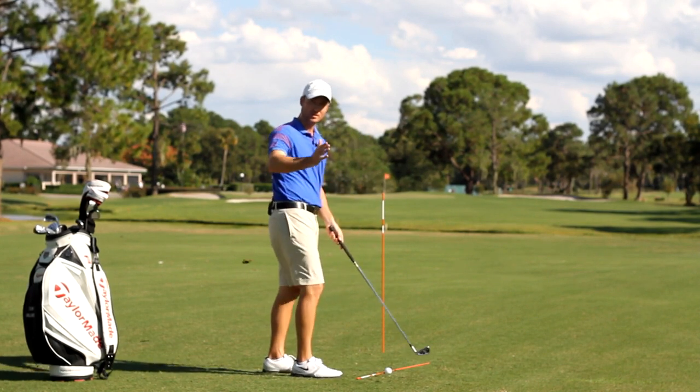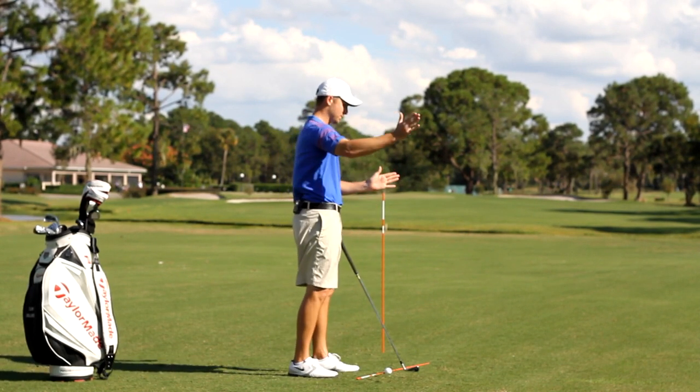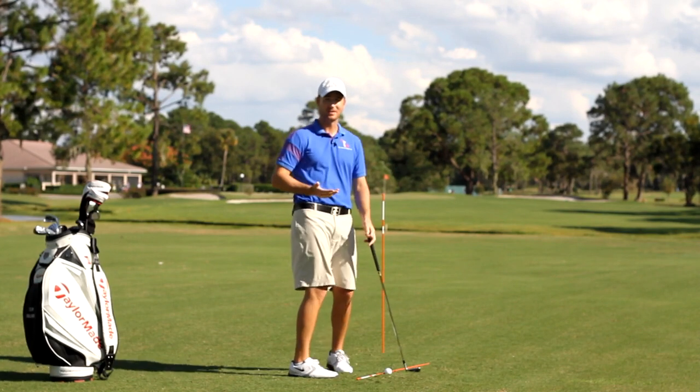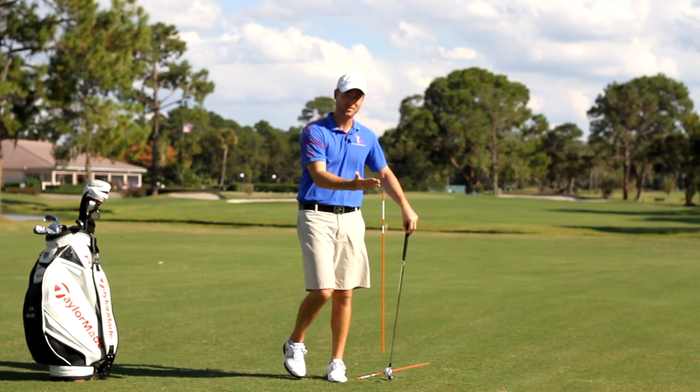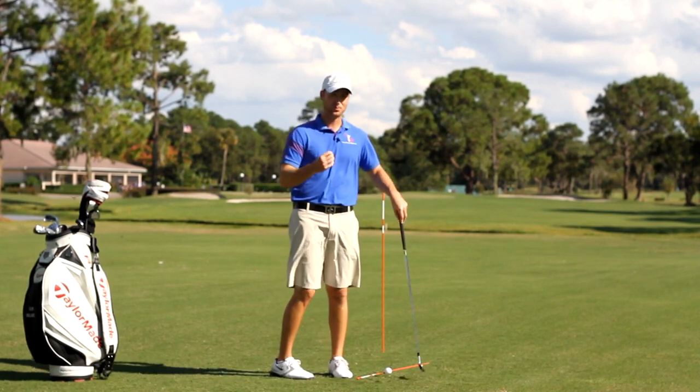Same thing if I'm coming over the top or swinging to the left. Now I'm going to be coming this way, glancing across it. That's what a slice is. That's bad because it's getting a glancing blow, plus it's adding loft to the club face now that the face is open. So that's really going to hurt your distance.